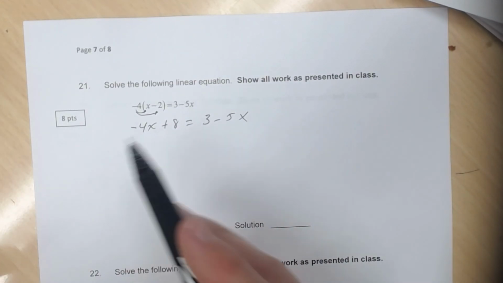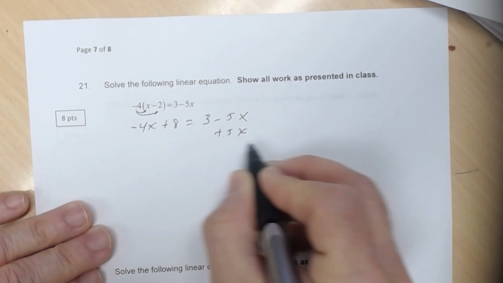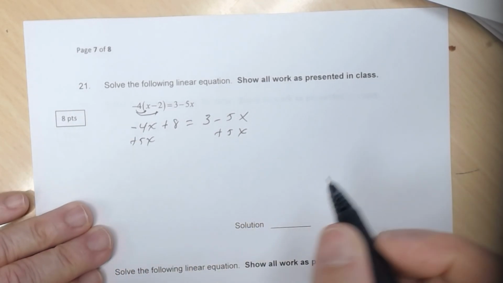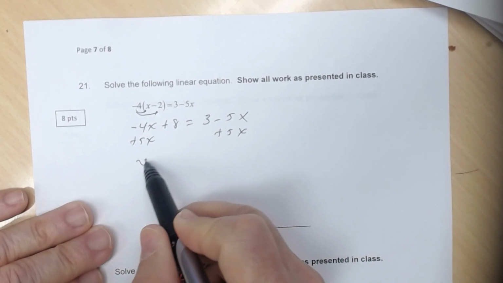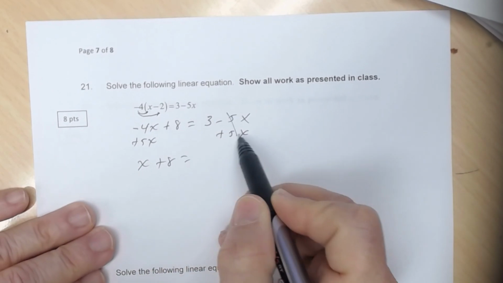So now let's bring the variables to one side, constants to the other. I'm going to bring the variables to the left, so I'm going to add 5x to both sides. Negative 4x plus 5x is x, so I get x plus 8 equals.